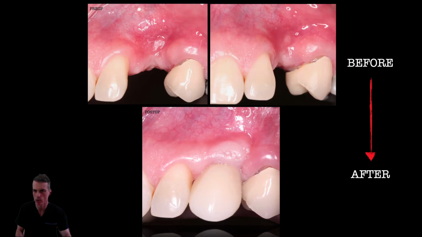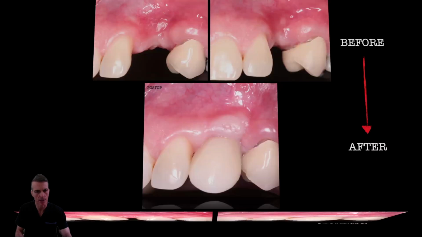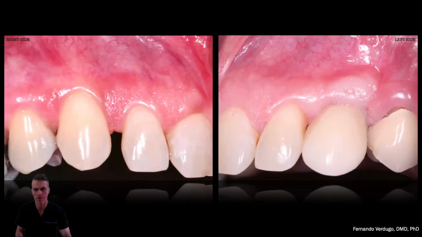It took us a while to do the augmentation, but also to finally convince the restorative dentist to change the restoration from one to another. This is key. As surgeons, we need not only to focus on the surgical aspect, but we need to make sure that the restorations are healthy and are enhancing, boosting that peri-implant tissue health.